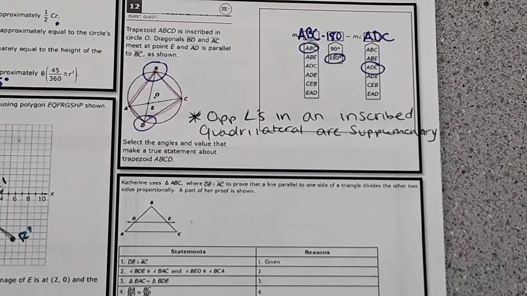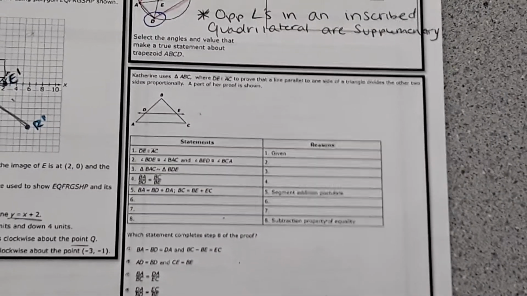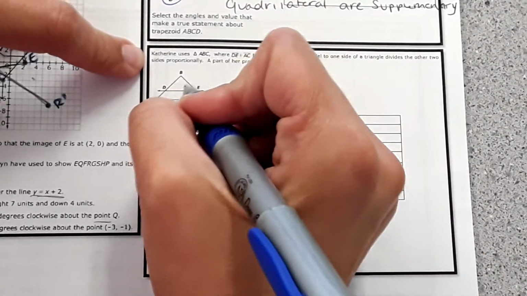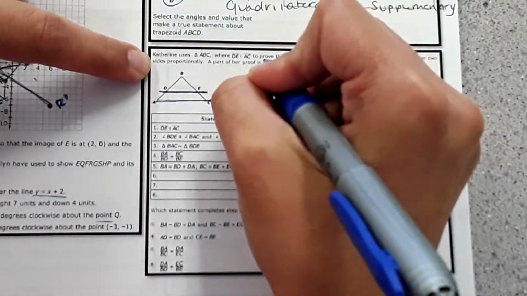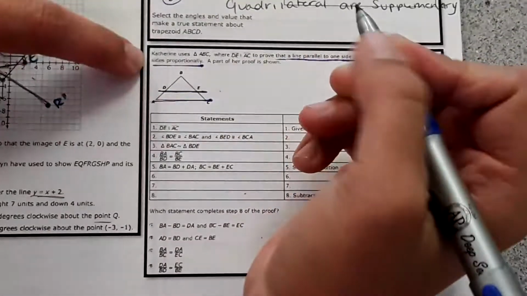And the next one, do you have it written down? Another proof, but I promise there's a shortcut for this one too. It says Catherine uses triangle ABC where DE is parallel to AC to prove that a line parallel to one side of a triangle divides the other two sides proportionally.